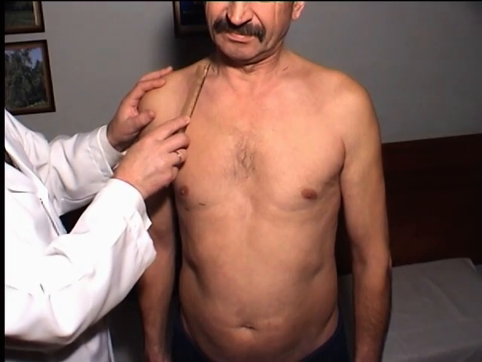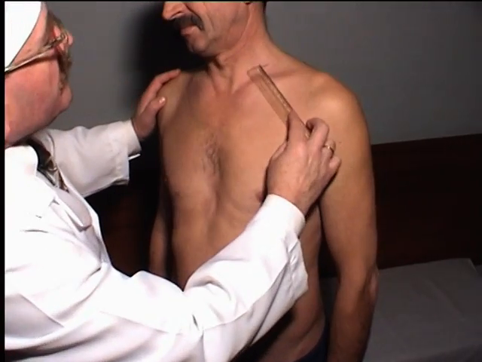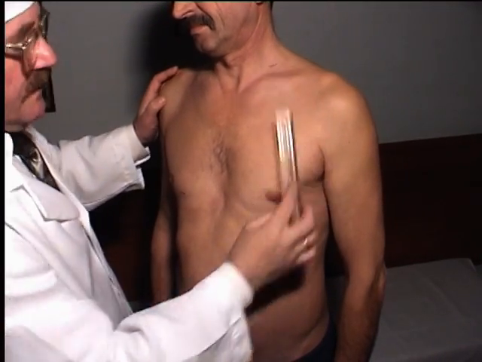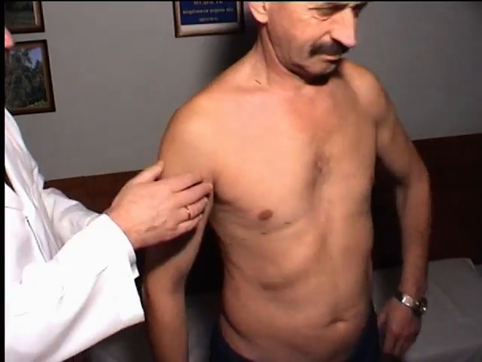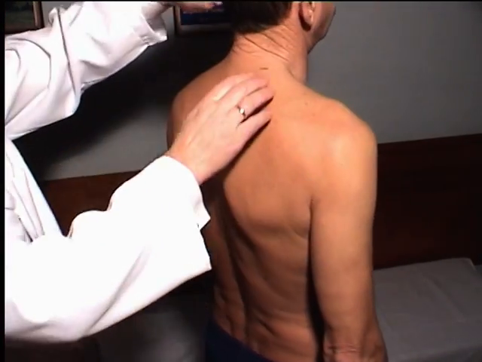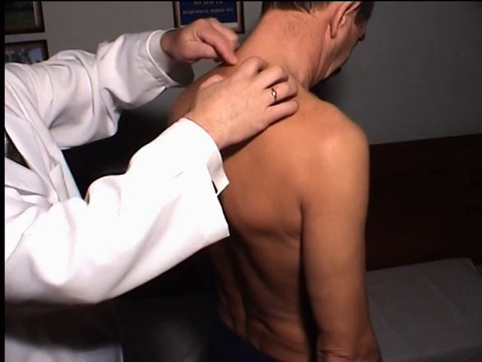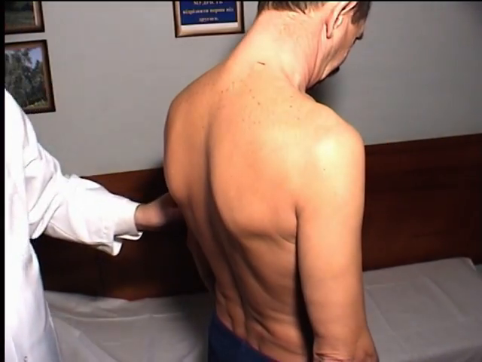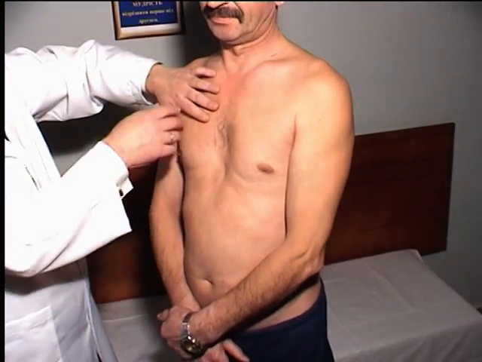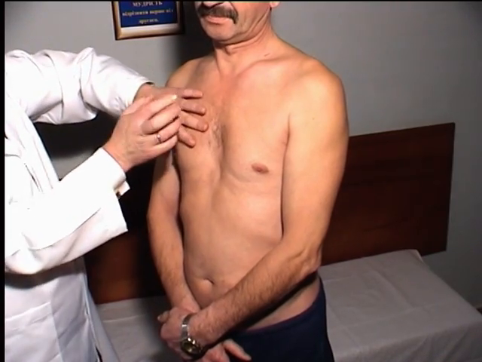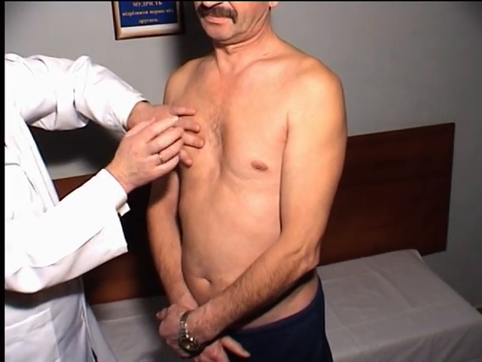Measure the height of the lung apex anteriorly above the clavicle. Normally, it is 3 to 4 cm above the clavicle. The height of the lung apex posteriorly is approximately at the level of the spinous process of the 7th cervical vertebra. And now, we estimate the lower borders of the lungs.